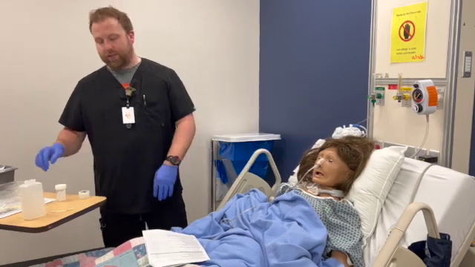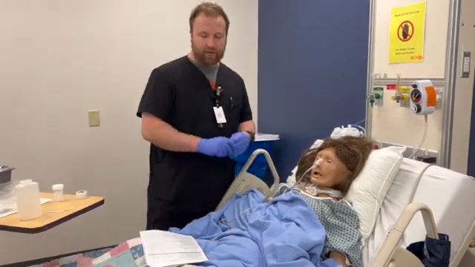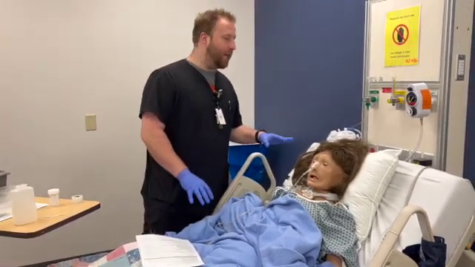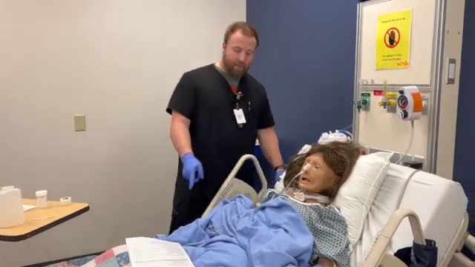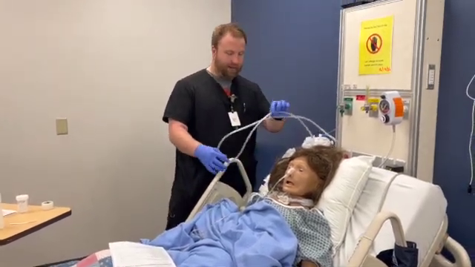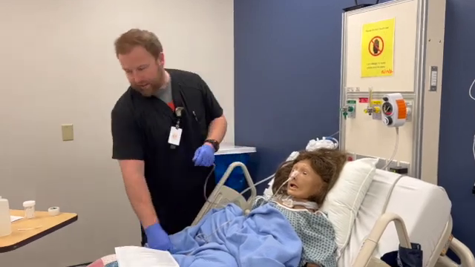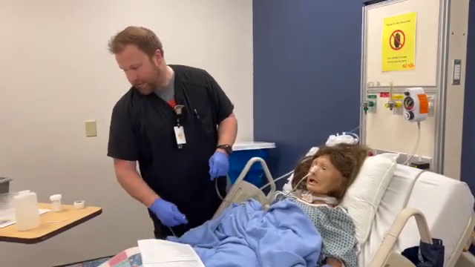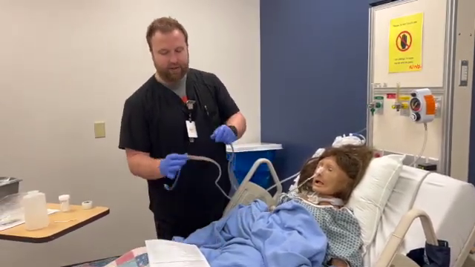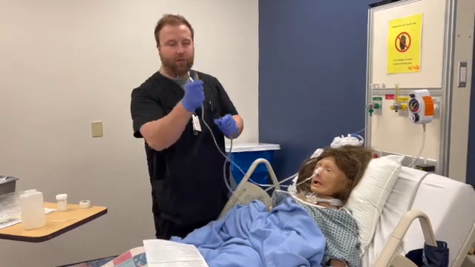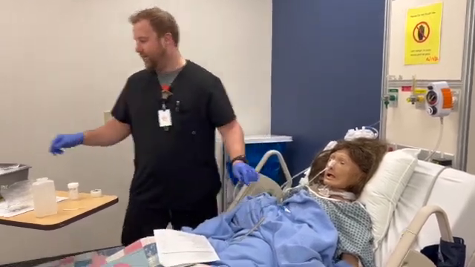We're going to discard our supplies appropriately, remove our gloves, wash our hands, and assist the patient back to a comfortable position. After we get back from x-ray, we can connect our suctioning. You'll have a little connection piece there. Your suctioning connects to this tubing. It does not connect to this.